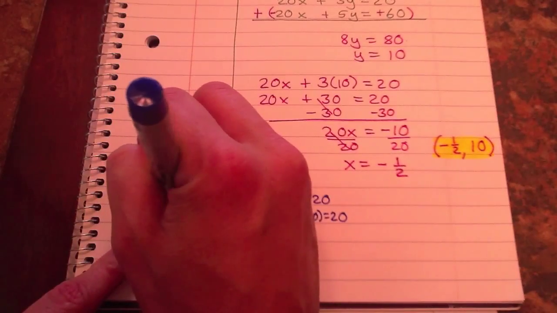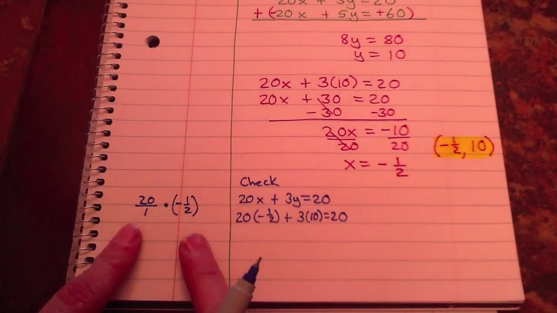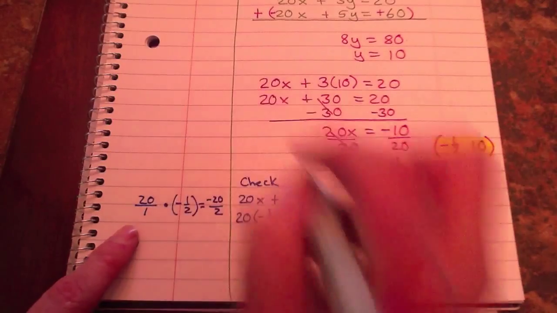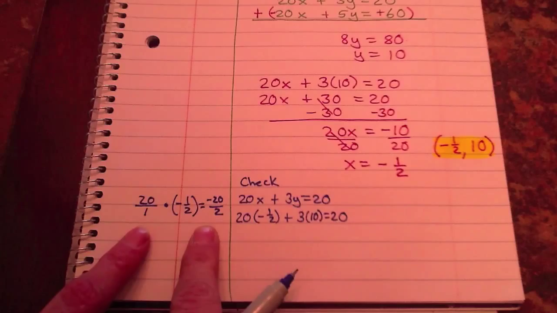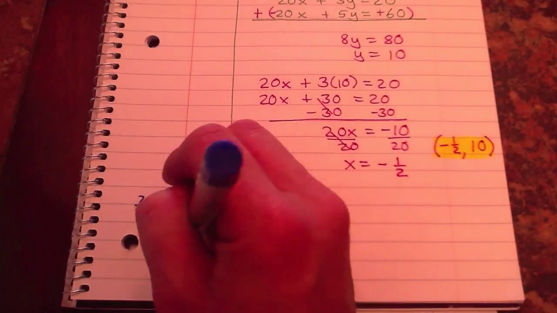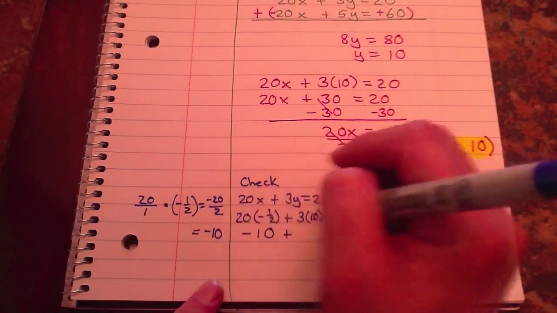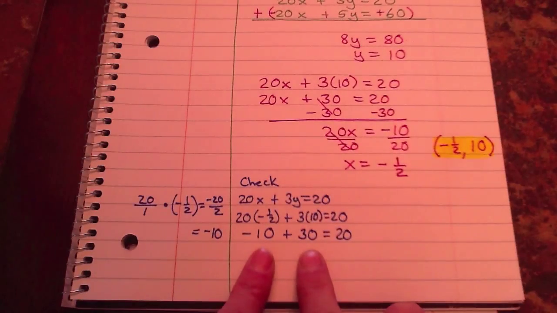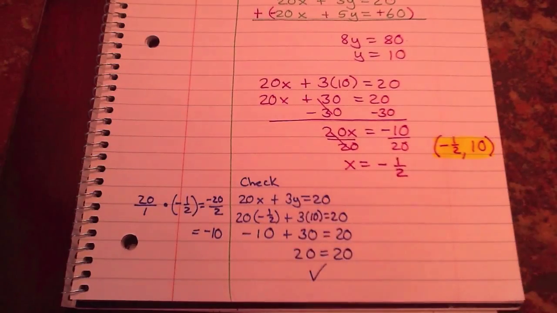Go ahead and just write it off to the side as 1 because now you know what to do. You end up with a negative 20 over 2, or you could have simplified before, and a negative 20 over 2 becomes negative 10. So we have negative 10 plus 30 equals 20, and a negative 10 plus 30 is 20, so 20 equals 20. The first one was true.